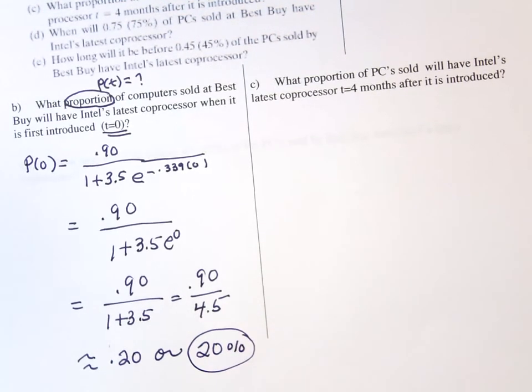Those are the guys standing out in front of the store in line waiting to get it when it's just introduced. I gotta have one. So it says 20% of what you're going to sell is sold at the very beginning, because somebody has to have the latest and greatest.